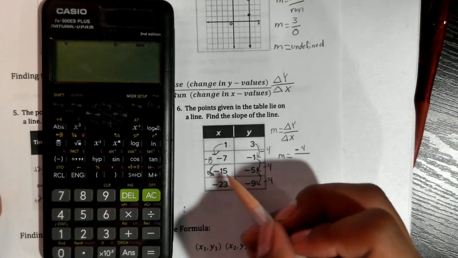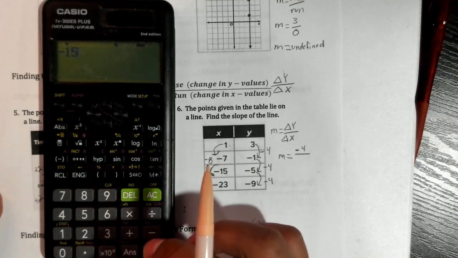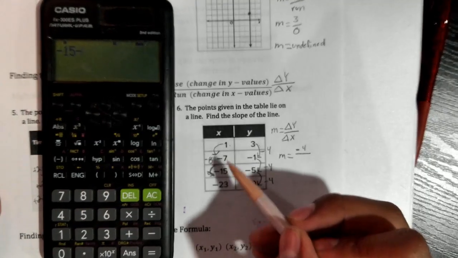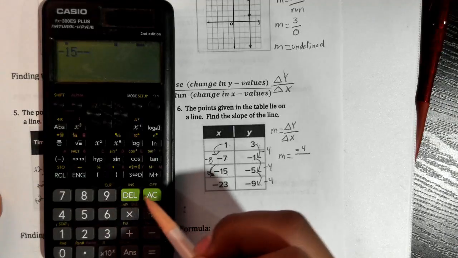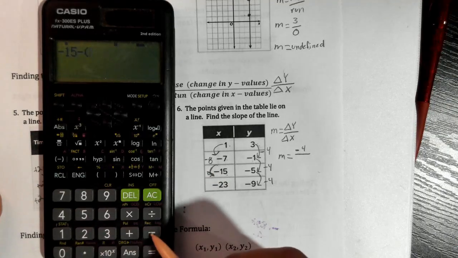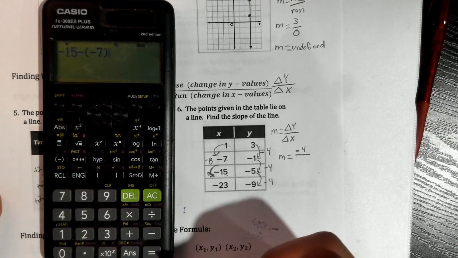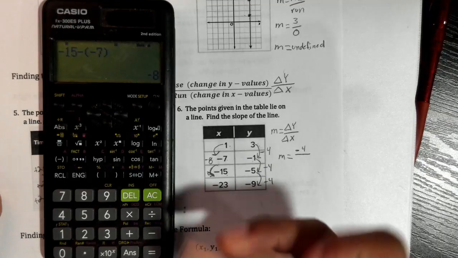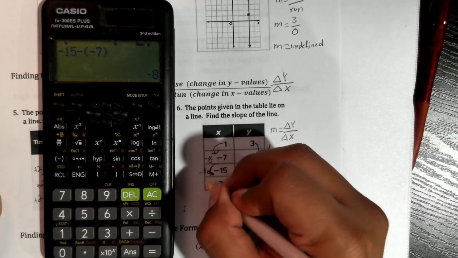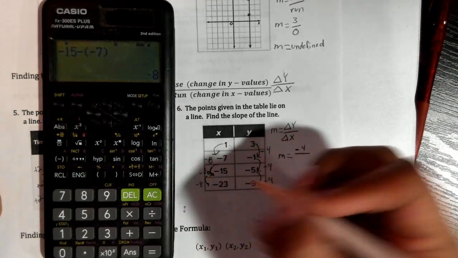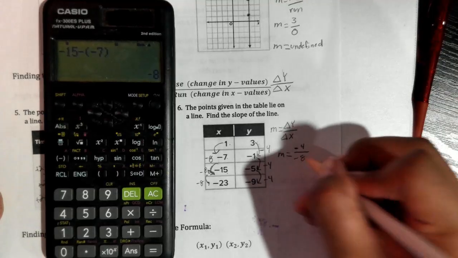Let's say negative 15 is first. Find the difference. And the number on top is negative 7. This is a negative 7, so I'm going to put that in parentheses. And we get negative 8 again. And it would be the same thing for the next one. So the change in x is a negative 8.